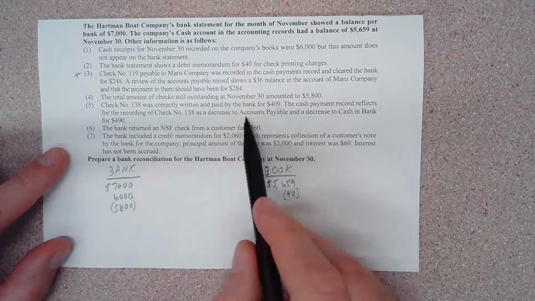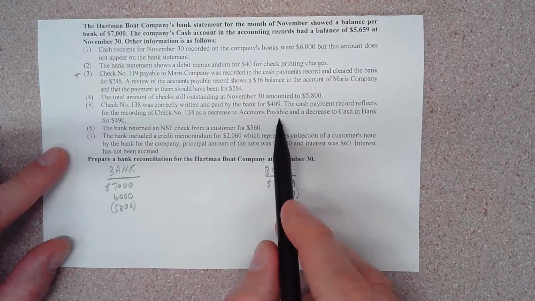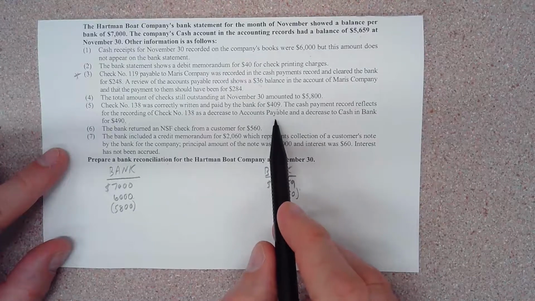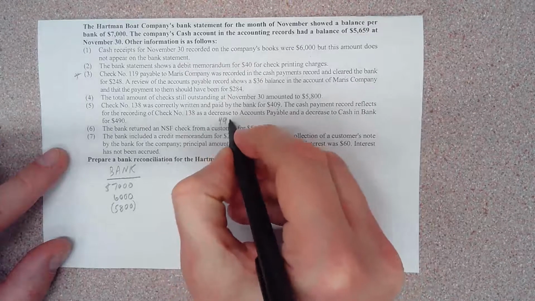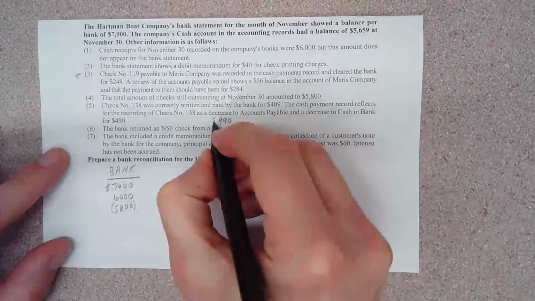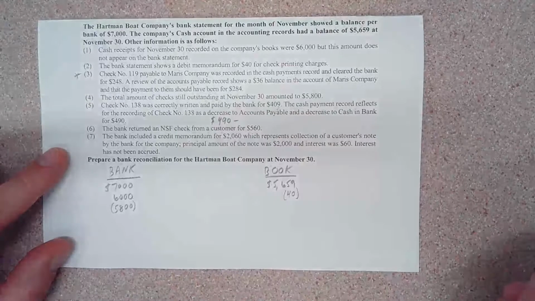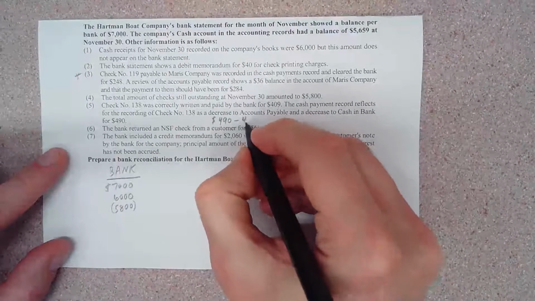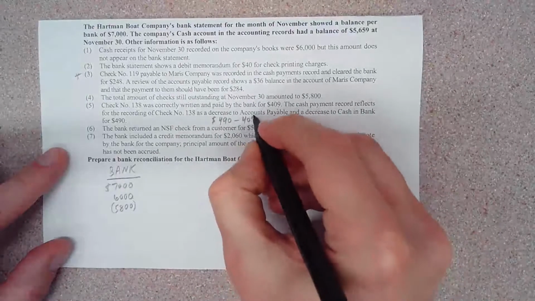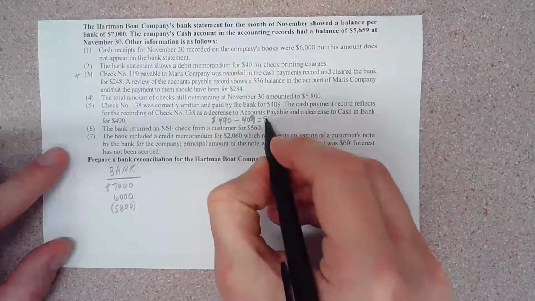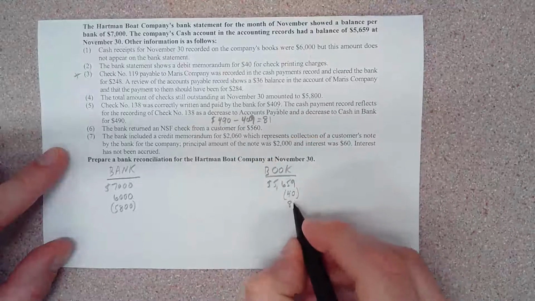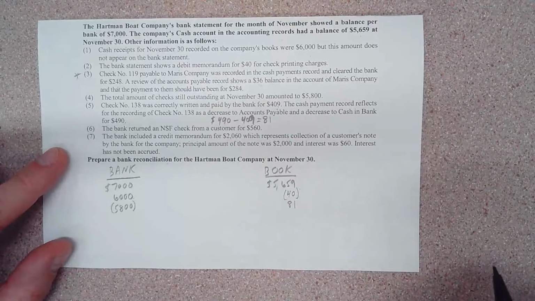So this is actually going to mess up their accounts payable account as well, but that's not relevant to the bank reconciliation. So what we have to do is say, okay, they recorded it on their books for $490, but the check actually cleared for only $409, which is the correct amount. So we're going to take the difference between those two, which is $81, and we're going to add that to the book side.